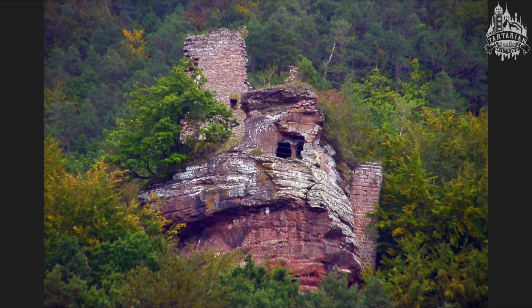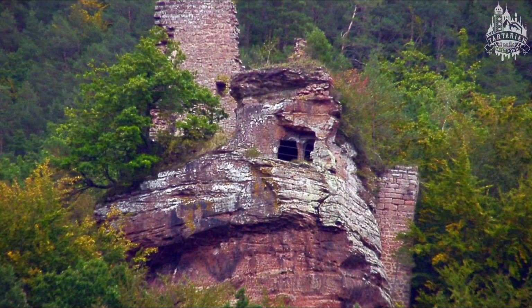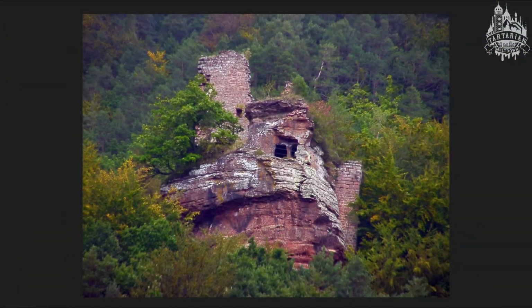But yeah, they will claim somebody built on here, and they will claim somebody carved into here. But it's very simple, very simple. It's a melted building.